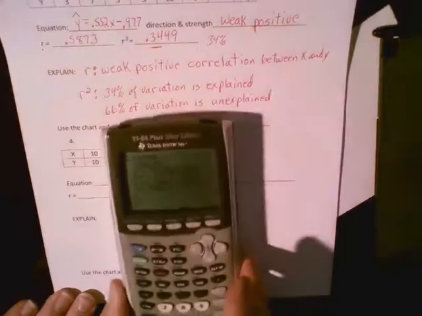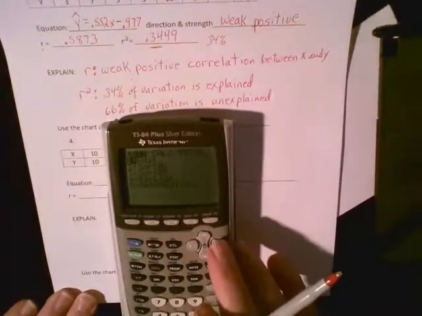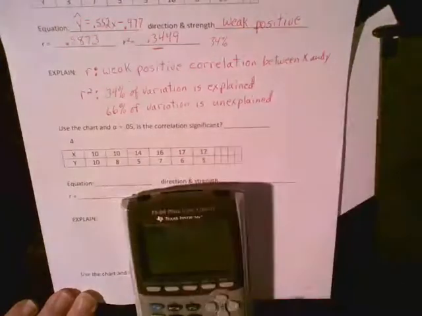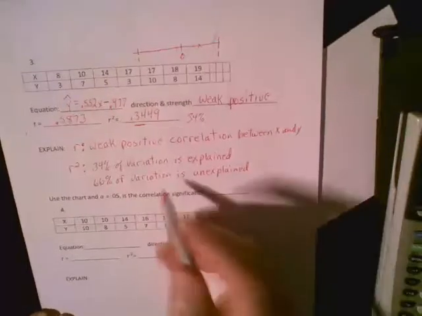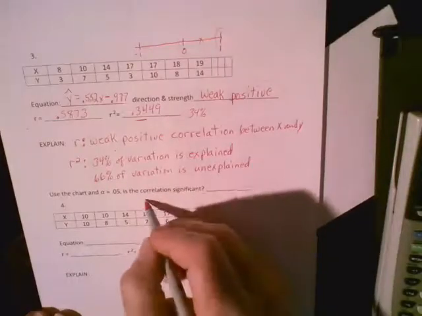Next one, I grab my calculator again, go to stat. I've already punched them in the list. You'd have to punch in all of those numbers in the list. Oh, I'm sorry, I forgot to do the last thing on this one here, using the chart.